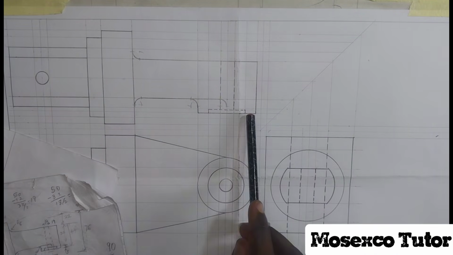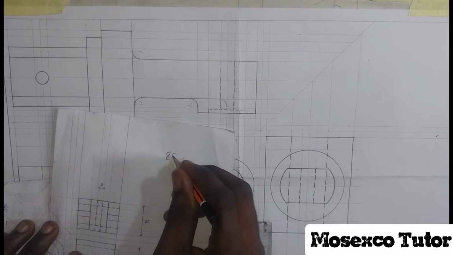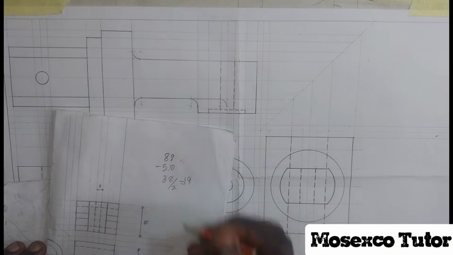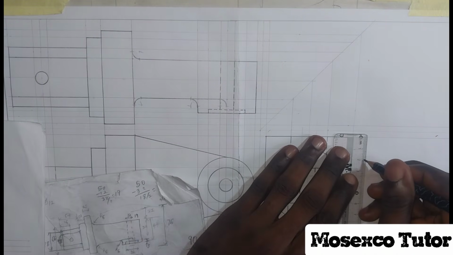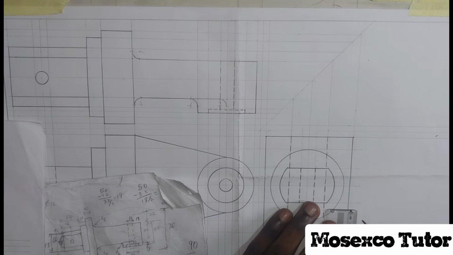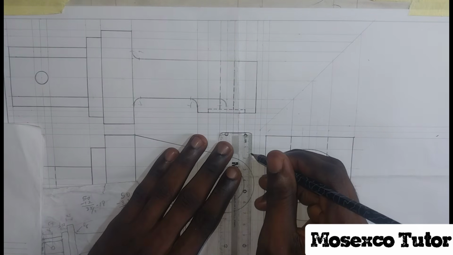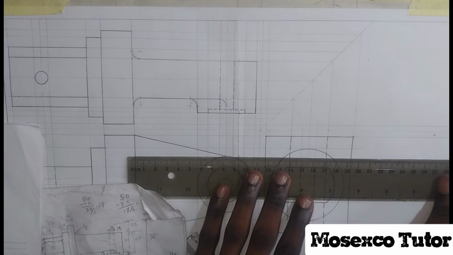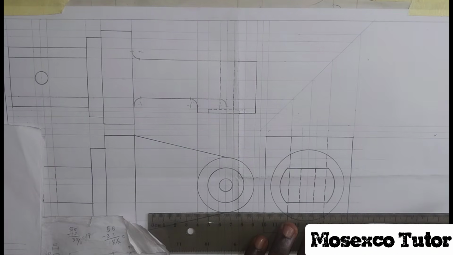Now, for the next part, those other parts from the plan that cannot be seen also, I will also indicate them here at the side too. Now, horizontally, let's say the distance 50 in the middle of 88, then divided by 2. So I take 1.9 and 1.9, and I join it together as a faint line.